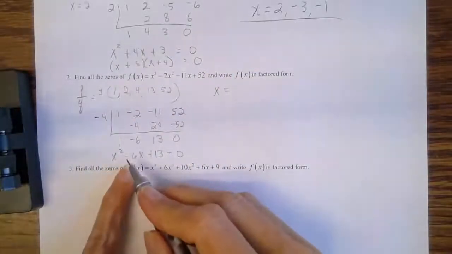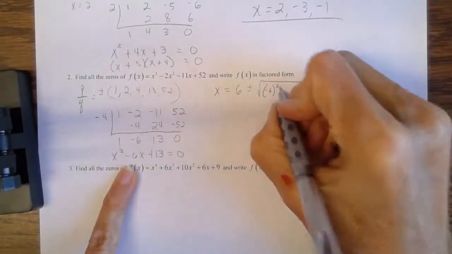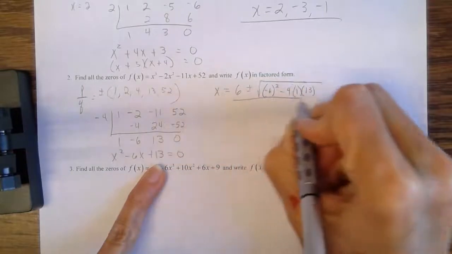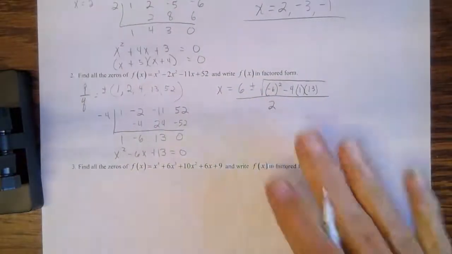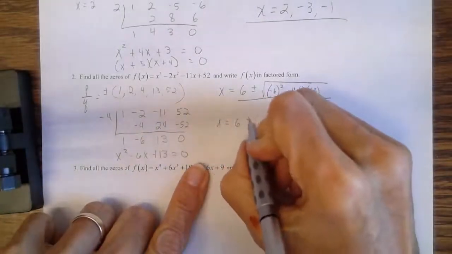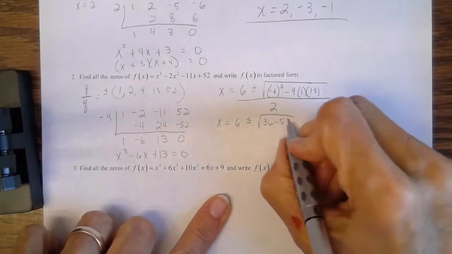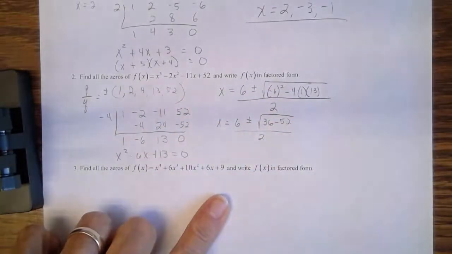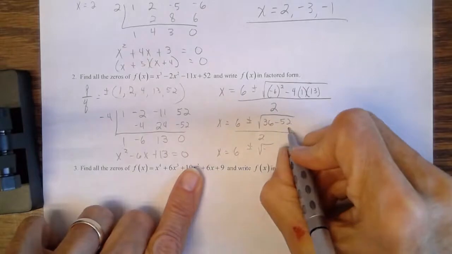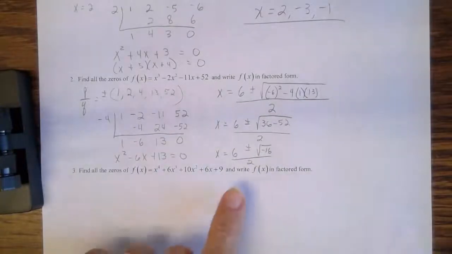x equals -b, so 6, plus or minus the square root of b squared, -6, don't forget your parentheses, minus 4 times a times c, all over 2a. Now I've got to clean this guy up. So x equals 6 plus or minus the square root of 36 minus 52, all over 2. 36 minus 52 happens to be negative 16. The square root of negative 16 happens to be 4i.